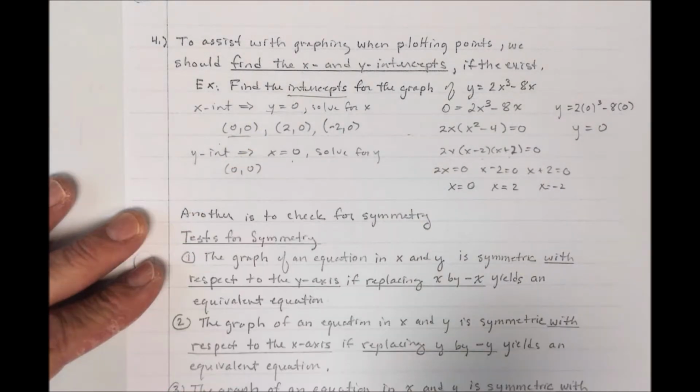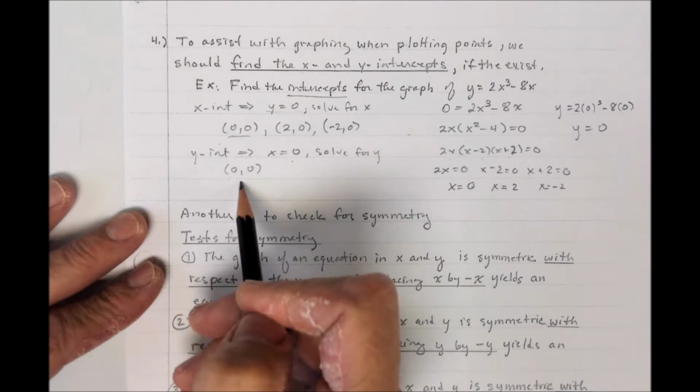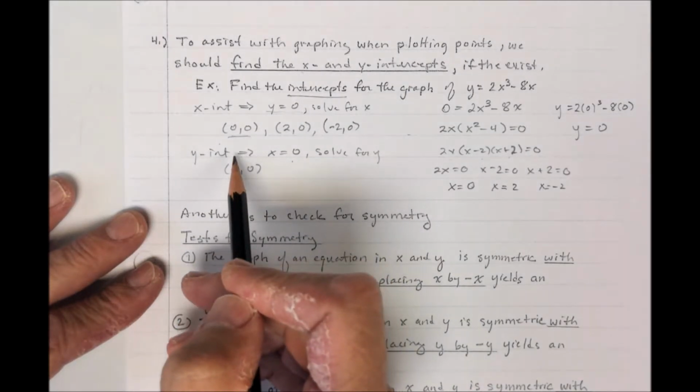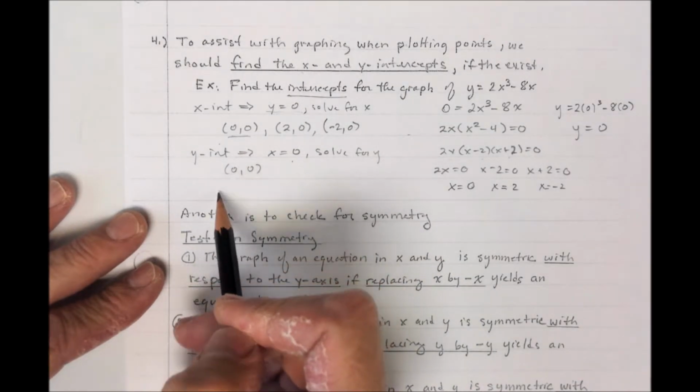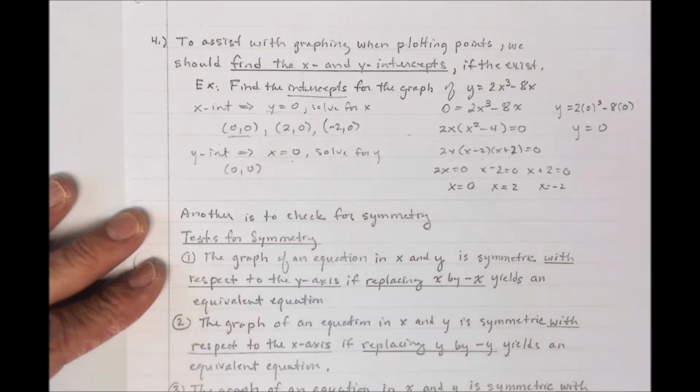Now if it says find the intercepts, you don't have to write them twice, because it doesn't say identify the x-intercepts and the y-intercepts individually. If it did, then of course you would write it twice.